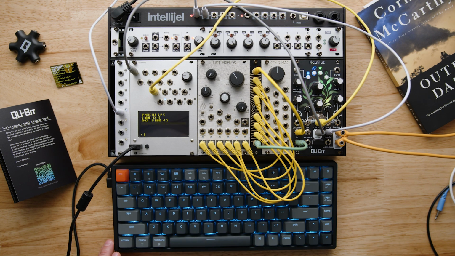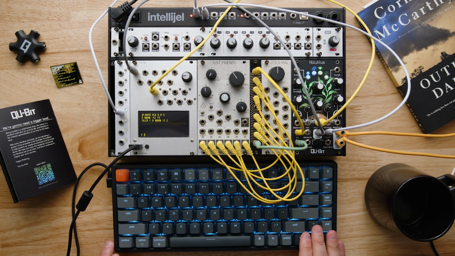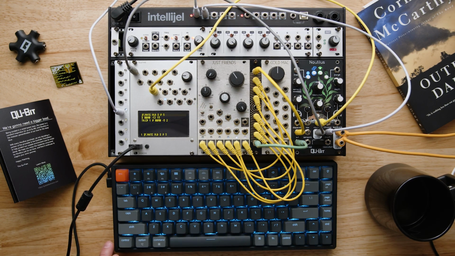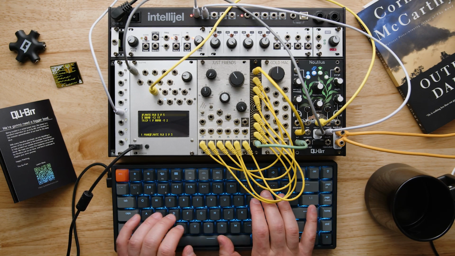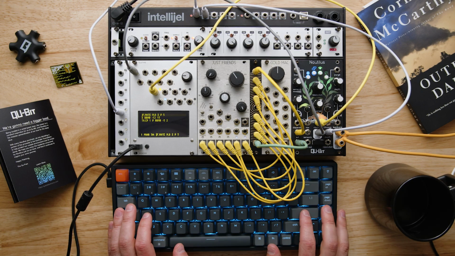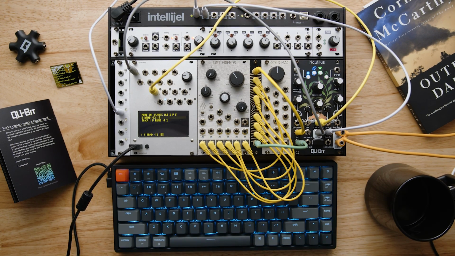The other thing I want to do is, instead of issuing this command every time trigger 1 gets pinged here, let's introduce an element of probability. So now we're going to give this a 50% chance of happening. That's going to introduce some more randomness into this sequence.